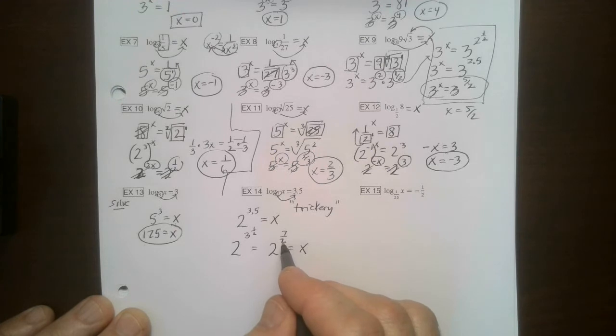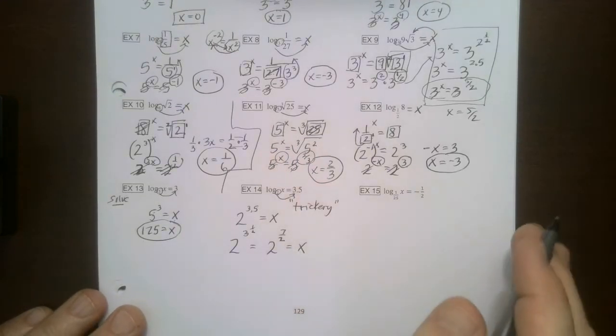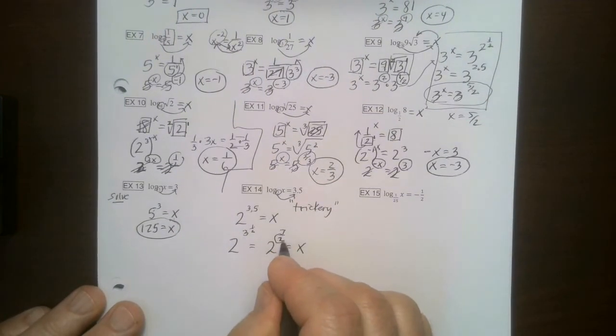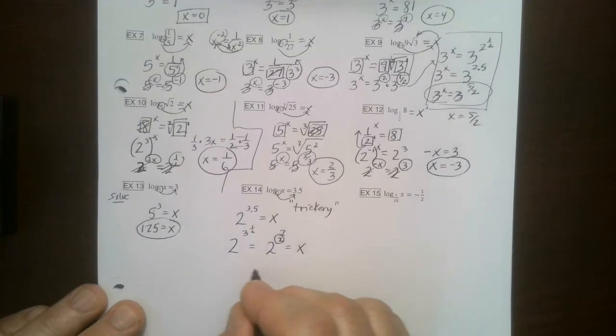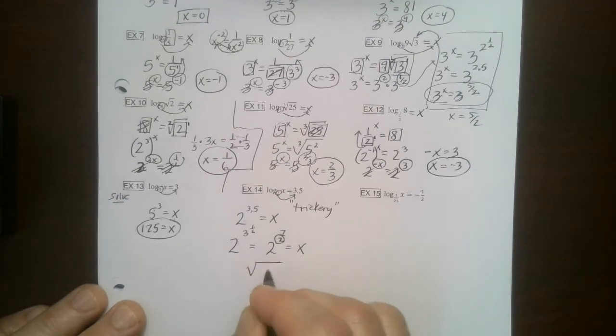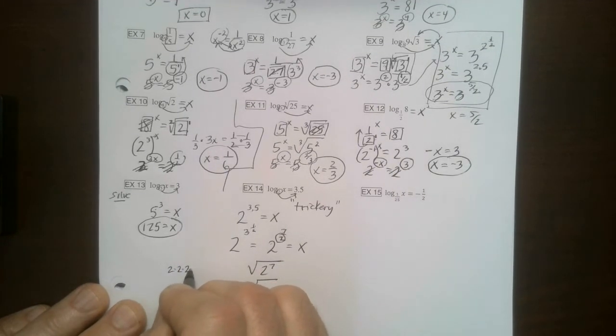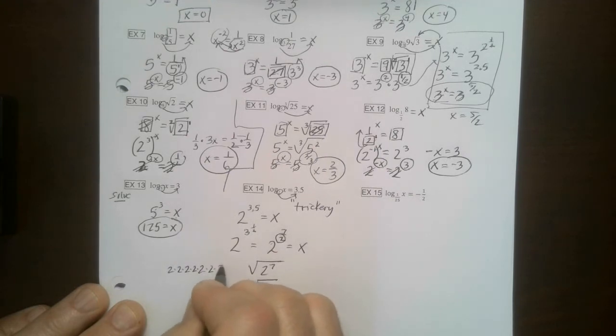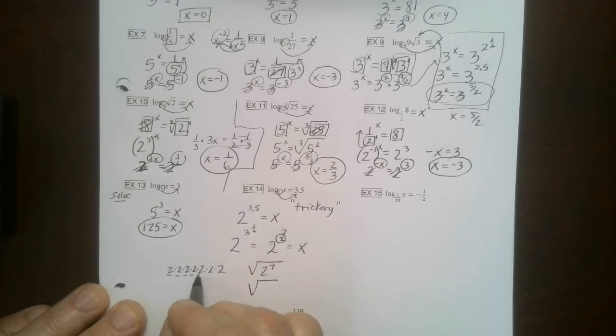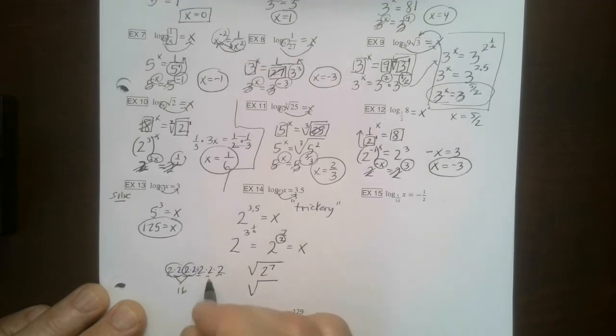Now, what does that mean? That means that it's the square root of 2 to the 7th, which is the same thing as 2 times 2 times 2 times 2 times 2 times 2 times 2. 1, 2, 3, 4, 5, 6, 7. 4 times 4 is 16.